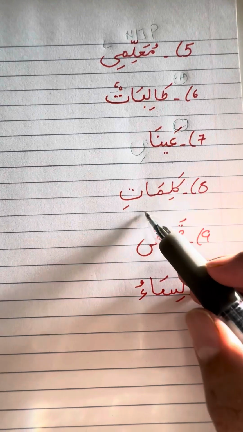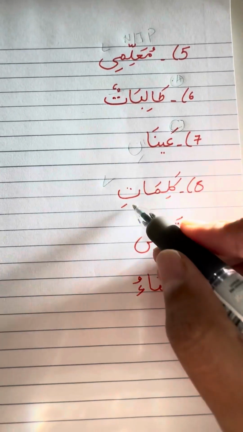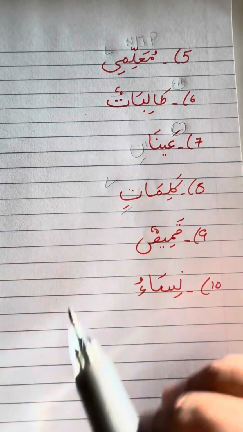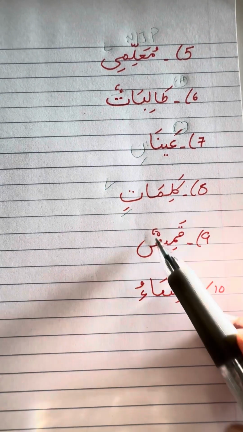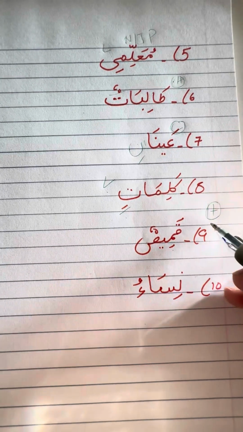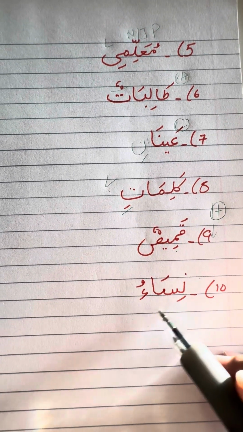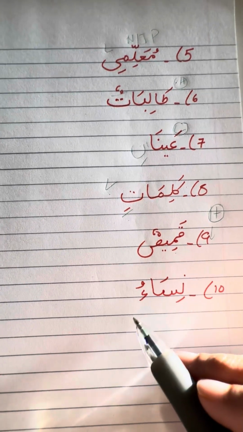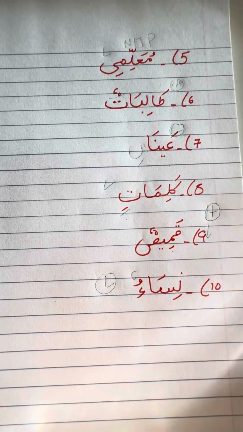The next word is kalimati. Kalimati is the light version of kalimatin. The heavy version would be kalimatin, and the light version is kalimati. The next word is kamisun. With kamisun, we see the tanween, that means it's the heavy version, and if you have to convert it into light, it will become kamisu. And the last word for today is nisa'u. With nisa'u, we see that there's a u sound in the end, and this is the light version. The heavy version would be nisa'un.